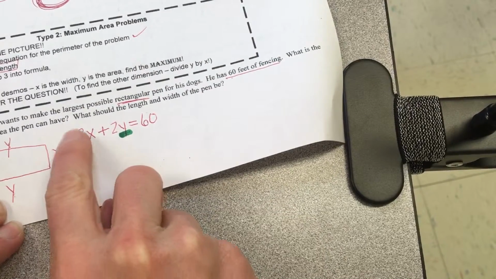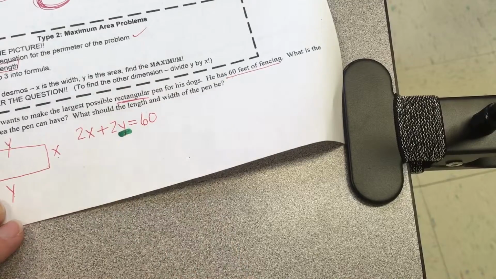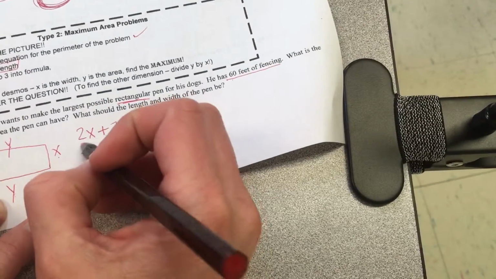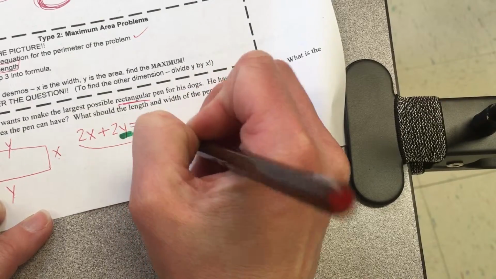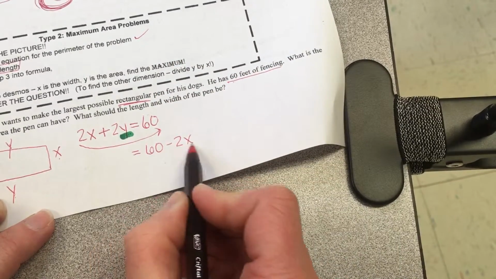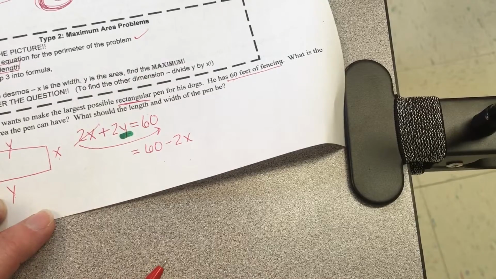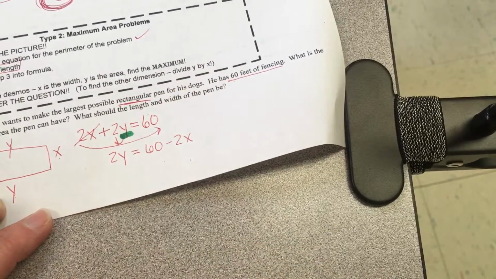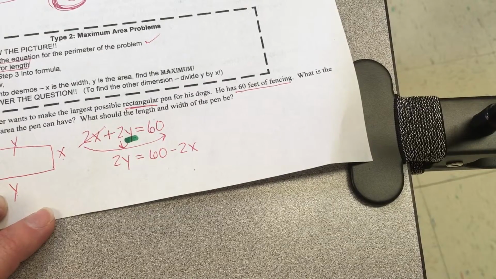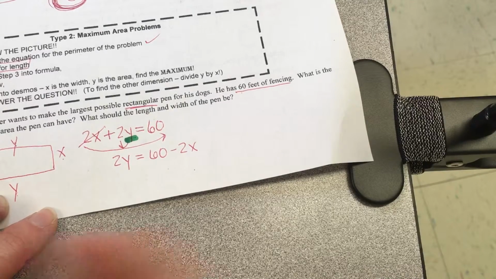You move the 2x first. You move the 2x to the other side. 2x is positive. When you move it, it becomes negative. So I'm going to write 60 minus 2x. 60 minus 2x. And that crosses that out. Drop down your 2y. Give people a minute to write that. So you move your 2x over, make it minus 2x. You got 2y. What do you think I need to do last to get y by itself?